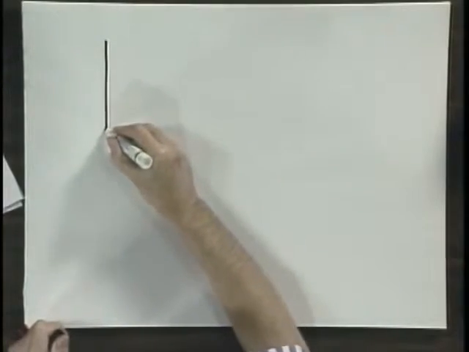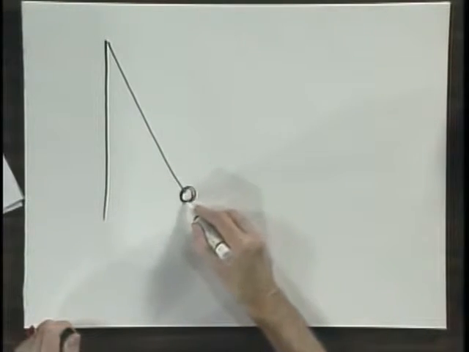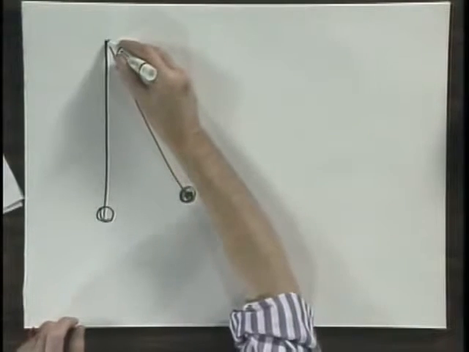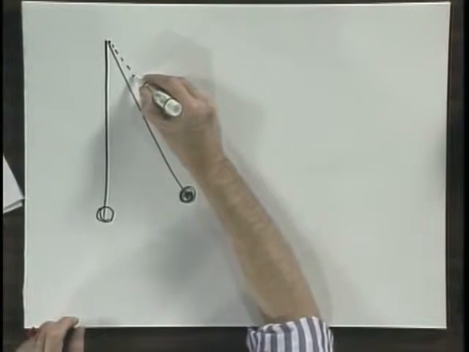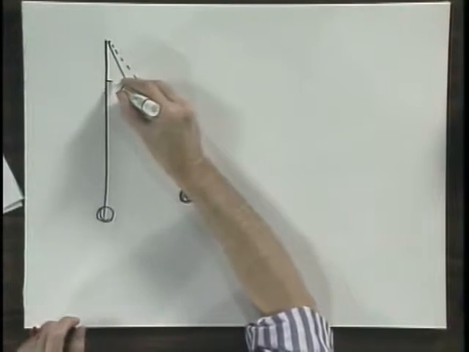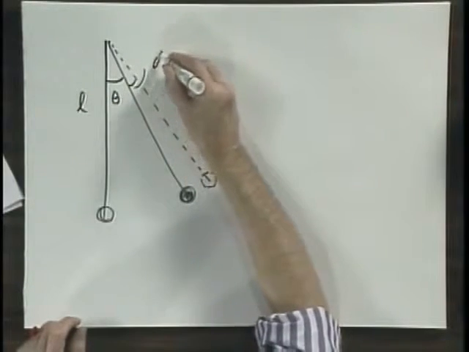Let us now examine the difference between the angular velocity and the angular frequency, which unfortunately both often have the same symbol, omega. Let this be a pendulum. This is the equilibrium position. And I look at the situation a little later in time. This angle is theta, length L, and this angle is d theta.